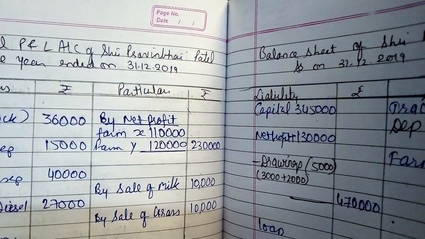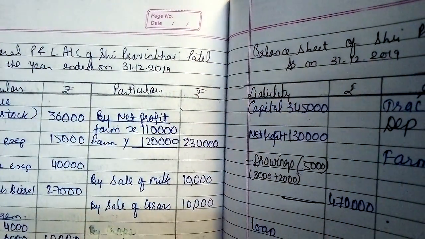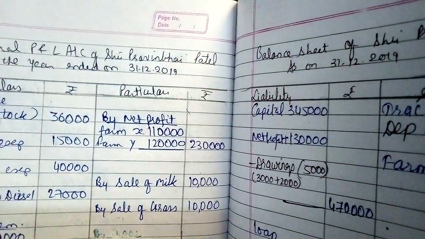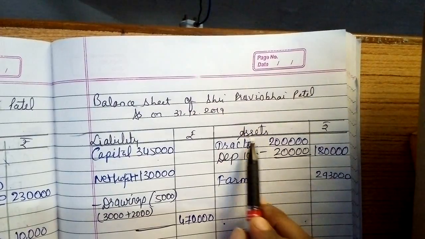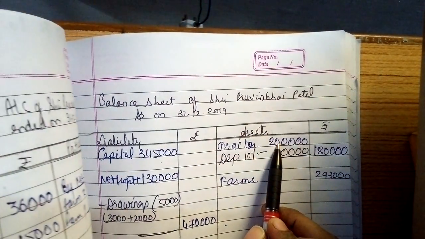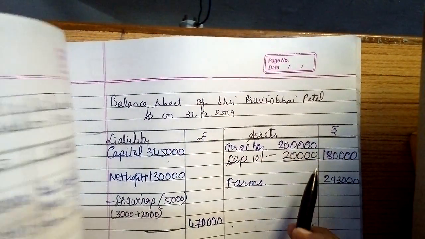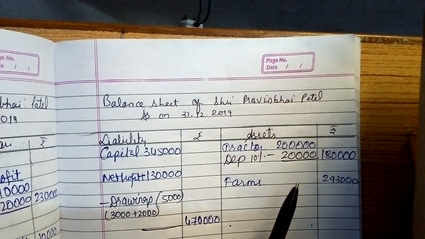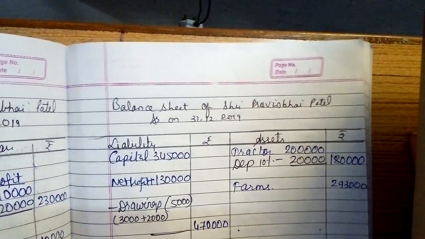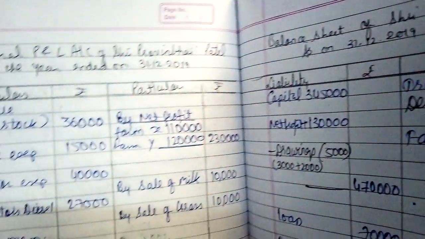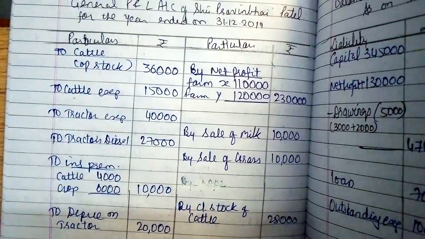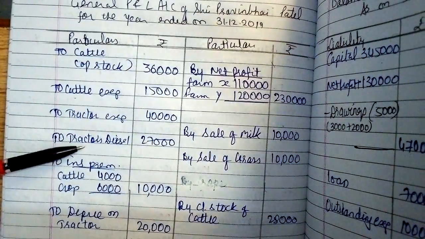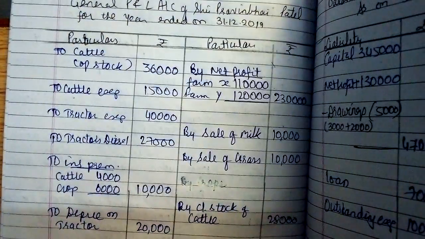We only need to pass one effect. Next, tractor. So tractor is your asset, so that would be posted at asset side of balance sheet inner column because there is an adjustment of depreciation on the same. Next, tractors expenses and tractors diesel. So both of them are treated as expense, so that would be posted at general P&L account debit side as tractors expense and tractors diesel.